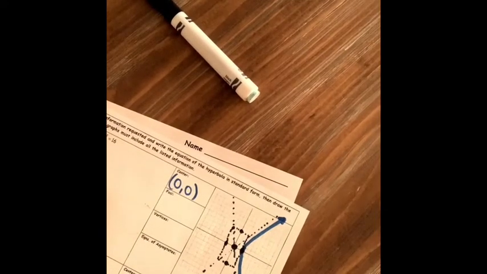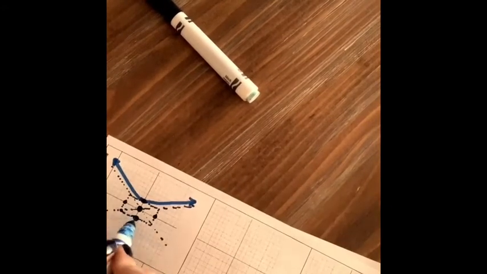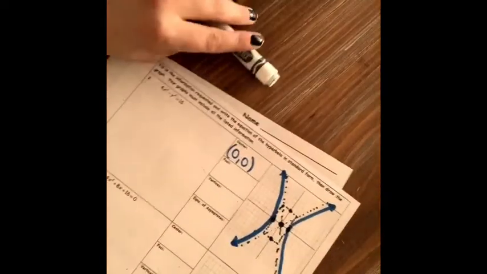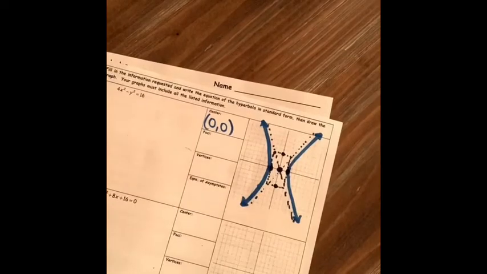Now noticing it's opening to the left as well, so I'm going to do the same thing on this side. Swooping out close, not touching, and then the same thing over here. So all of this stuff in the center, those dotted pieces, are not actually part of the graph. They're just guidelines to help you. So let's get the other pieces of information now. We need the focus points, okay?